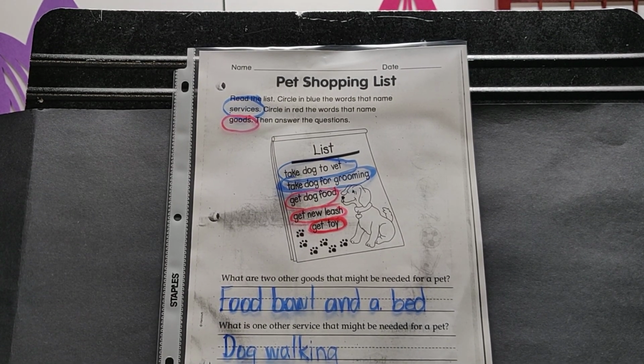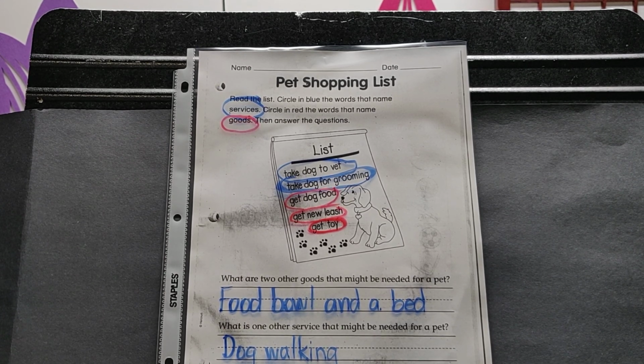Okay, so I wrote down dog walking, right? Where someone can come and walk your dog for you.